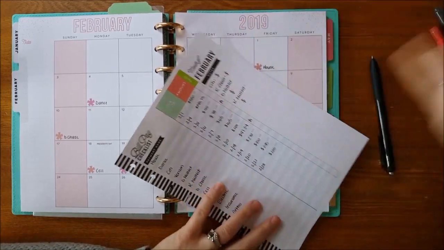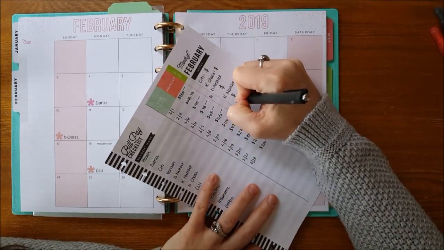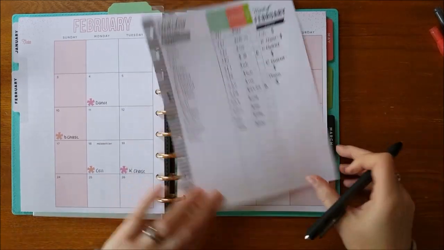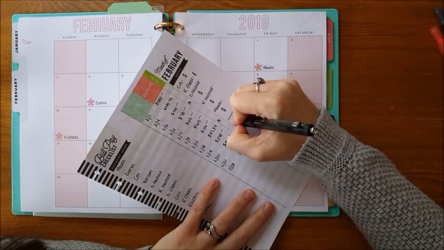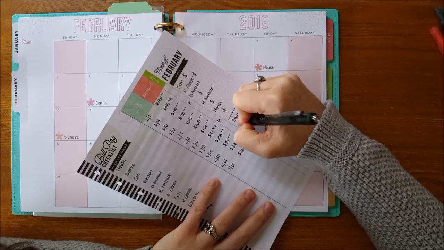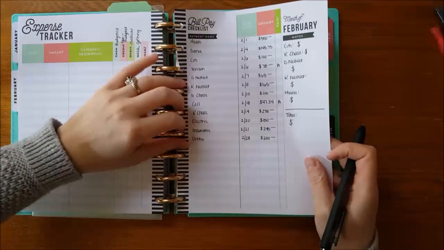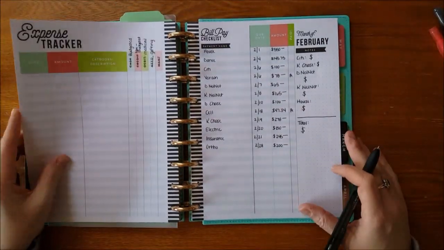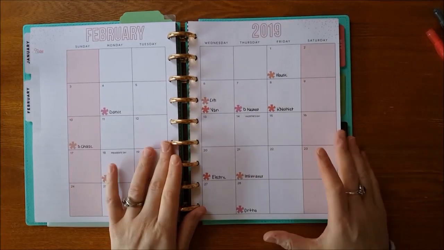And so this is just something that I do. It doesn't have to be done. I just do it because I like to see the balance go down each month. It helps motivate me. And so now that I'm done with that, I'm going to go back and decorate the month just a little bit, just to make me kind of come back to it and review it.